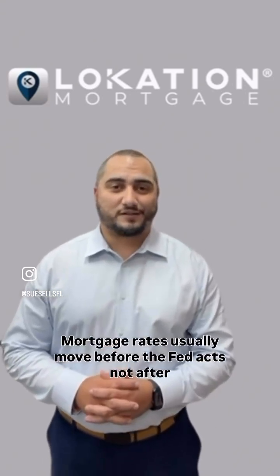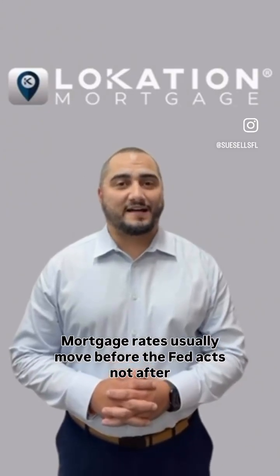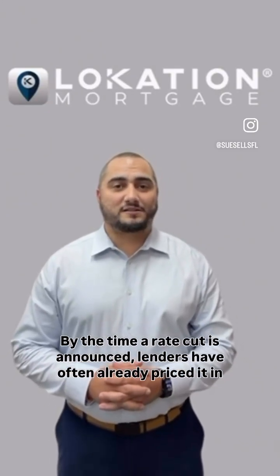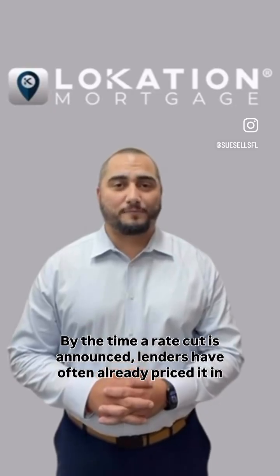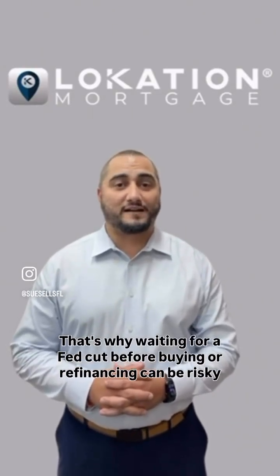Timing matters. Mortgage rates usually move before the Fed acts, not after. By the time a rate cut is announced, lenders have often already priced it in. That's why waiting for a Fed cut before buying or refinancing can be risky.